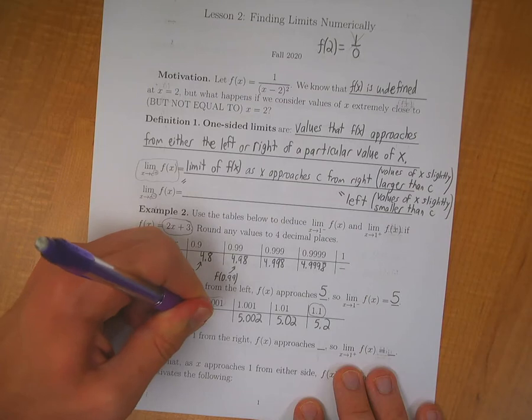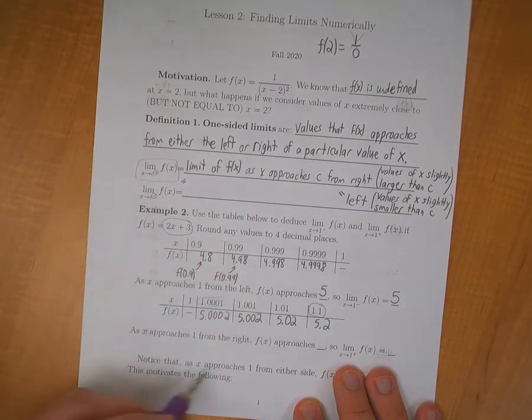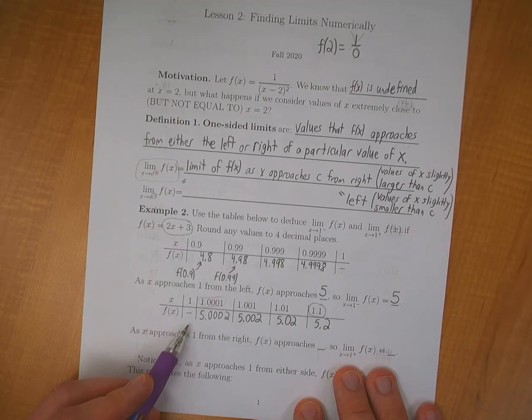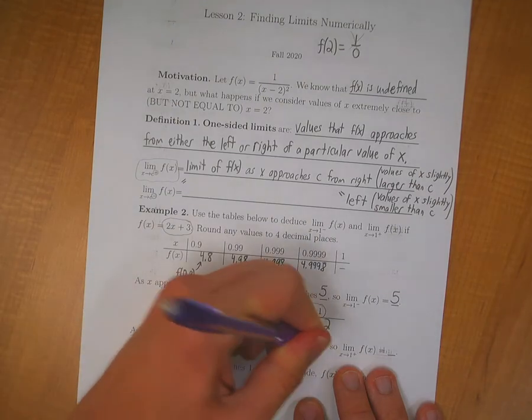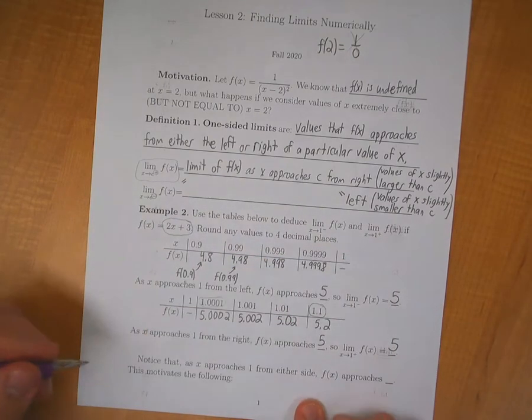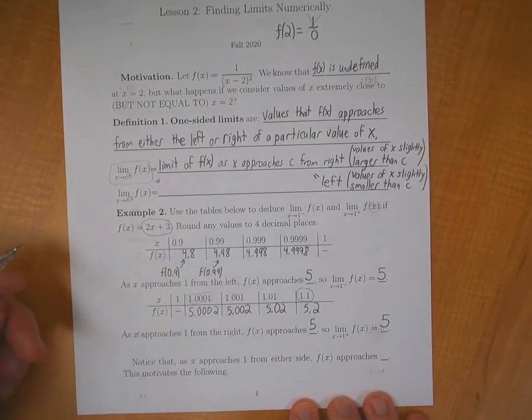to get 5.0002. Okay? So in this case, if you approach 1 from the right, then f of x will approach 5. Okay, good. So then in this case, the right side limit will also be 5. Okay? So that's basically all of example 2 there. So any questions on that?